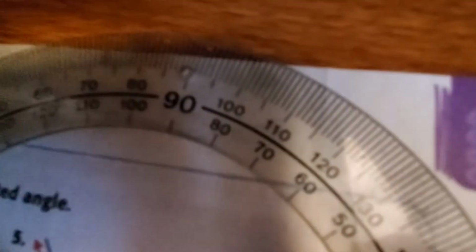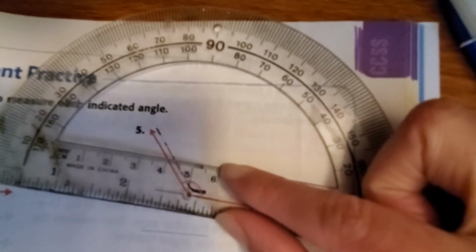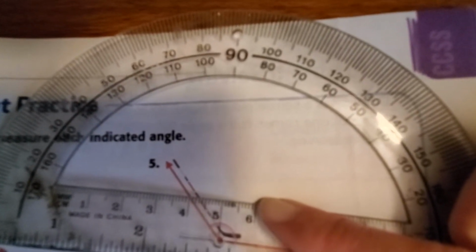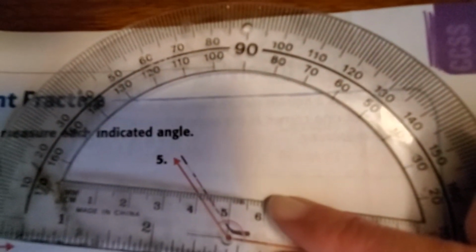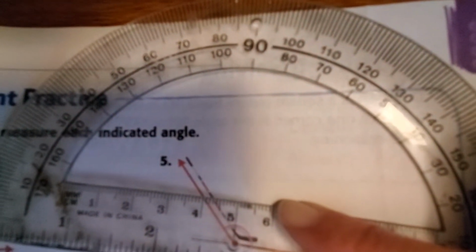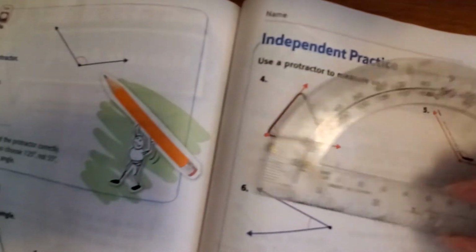Number 5. So just kind of estimate, okay? It looks like it's between 120 and 130, closer to 130, I would say. All right, number 6.